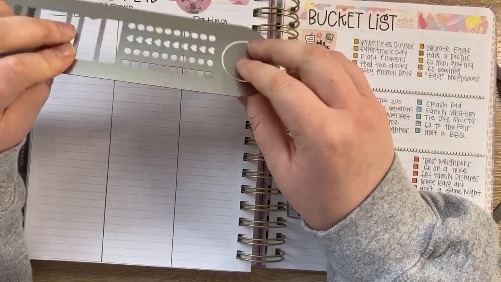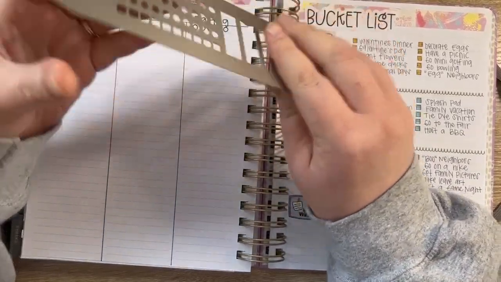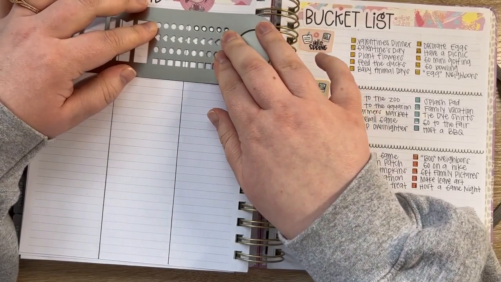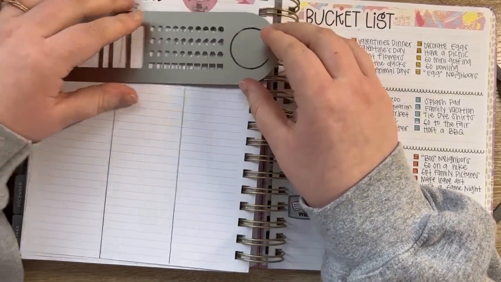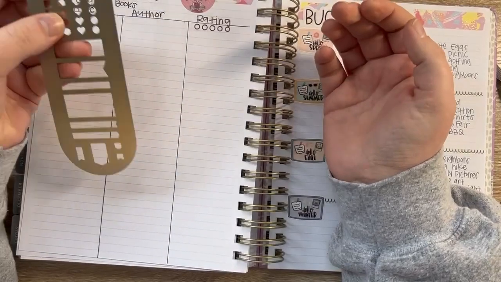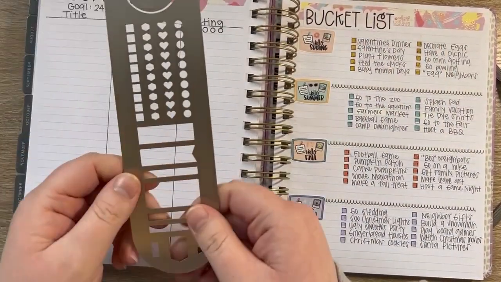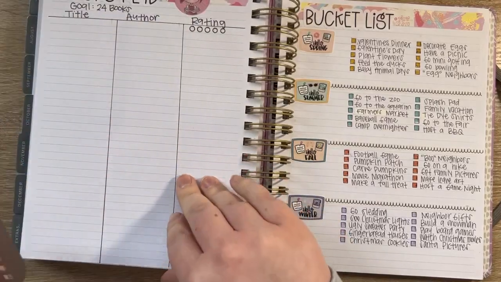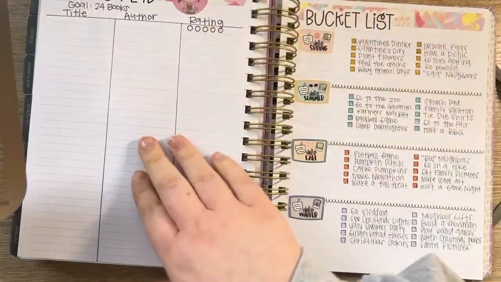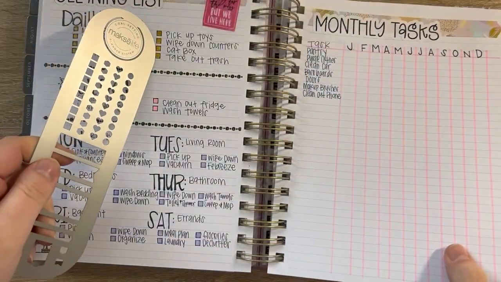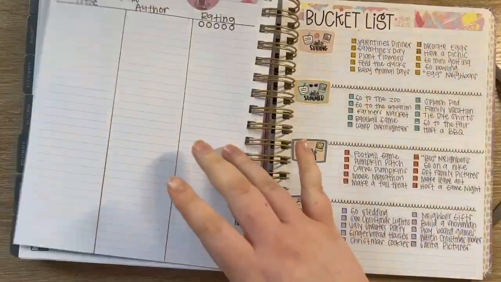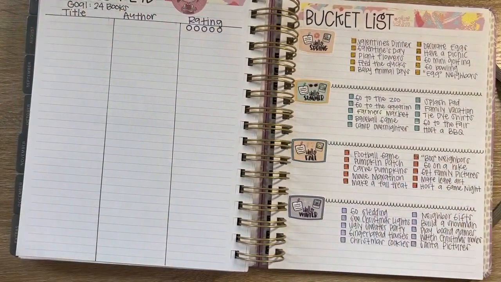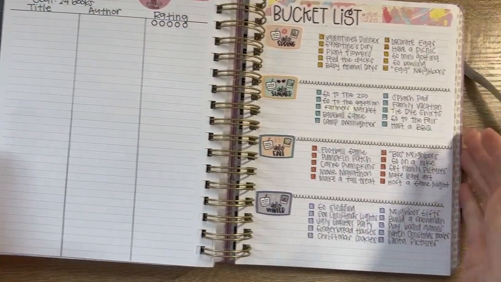I'm trying to think how I did this. I'm pretty sure I did it like that, but I just lined them up and then did the circles. So I highly recommend, if you need a stencil, even if you don't use Makselife, get this one. It's metal and it's super nice, and it also served as a bookmark. But that's also how I did my check marks there. I used the boxes. That's my books read tracker.